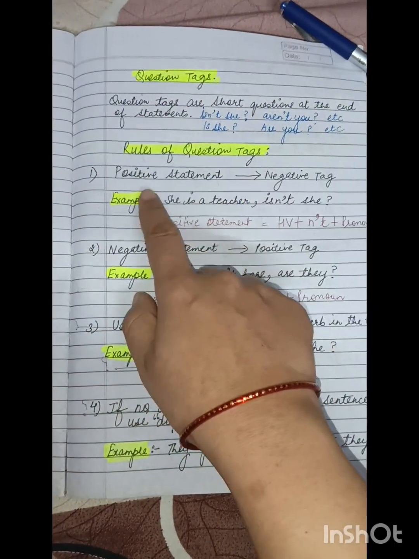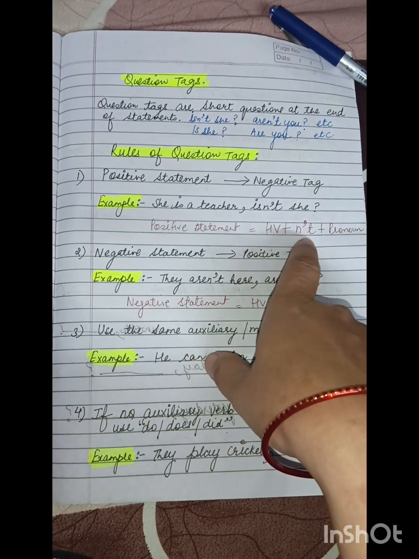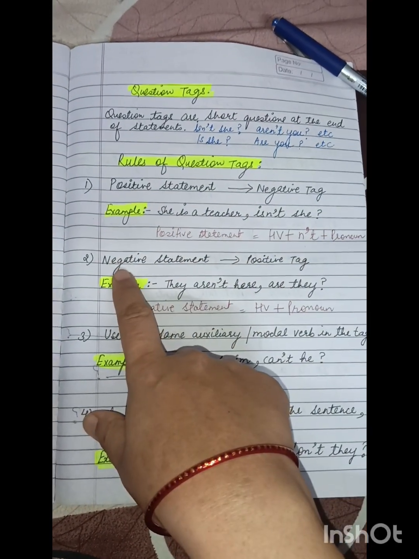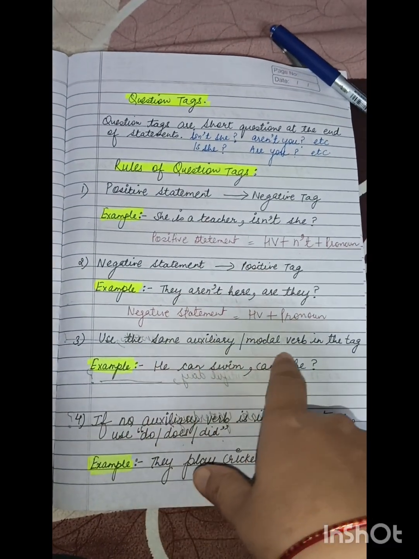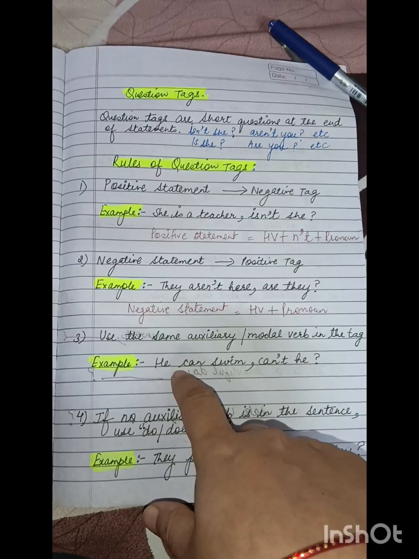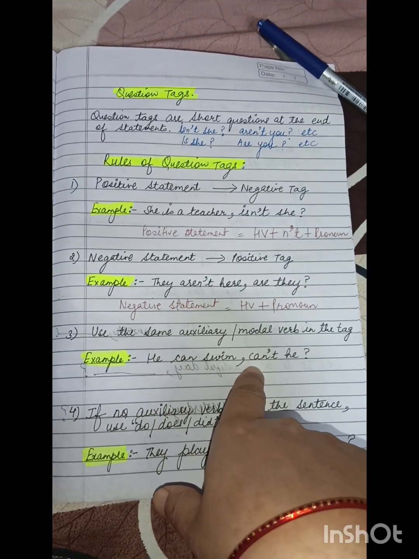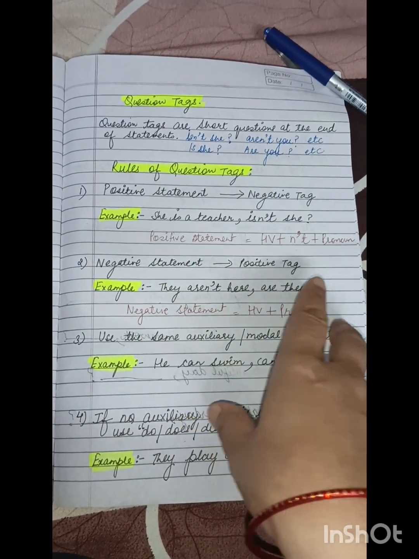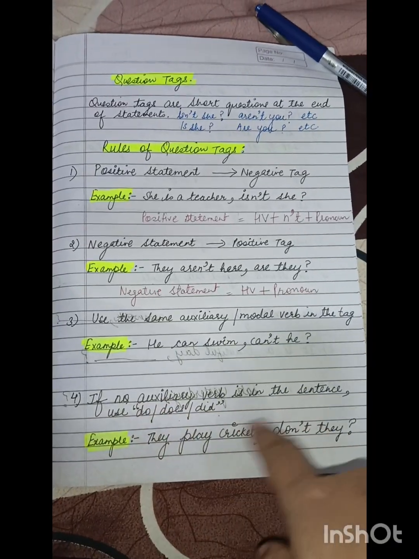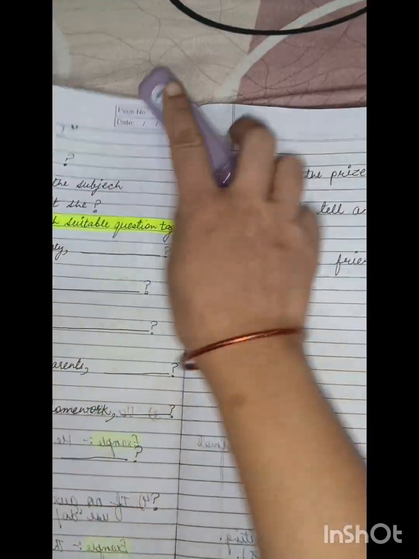In the similar manner, let's come back to rule number 4. So, quick recap. Positive statement, negative tag. How are you going to do it? With the helping verb plus not plus pronoun. In the similar manner, for the negative statement, you are going to make a positive tag. If an auxiliary verb or modal verb like can, may is used, then you are going to use the same modal verb here also. But always remember, with the positive statement, you have to make a negative tag out of it. And when there is no auxiliary verb, then you are going to use do, does and did. Similarly, let's go to the next page.